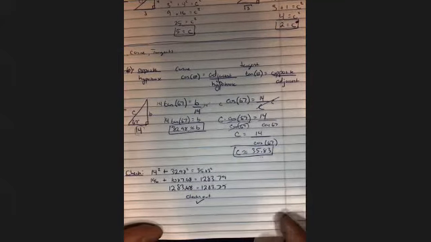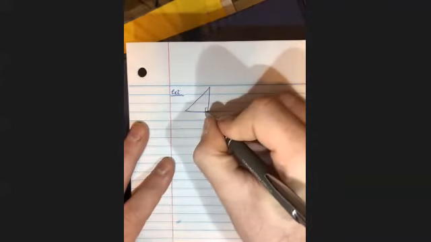So let's do another example. Let's do a second example. So for my second example, let's not give you the adjacent side. Let's give you something else. So let's give a triangle that looks a little something like this. I have my right angle, and I have, in this case, the hypotenuse.